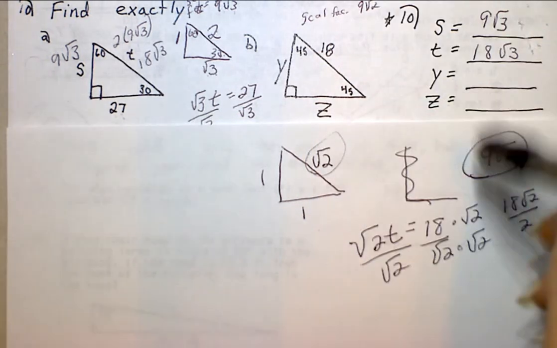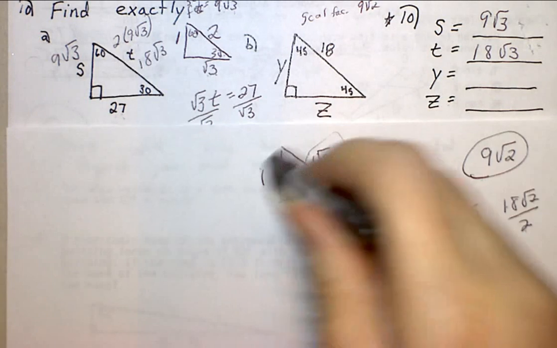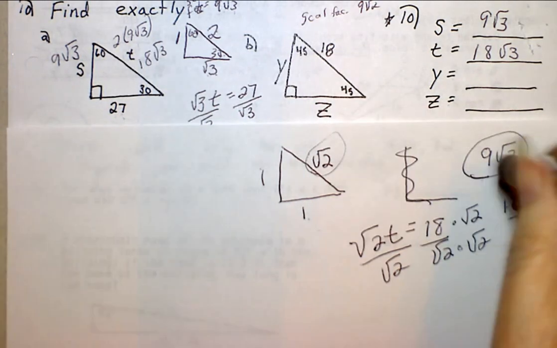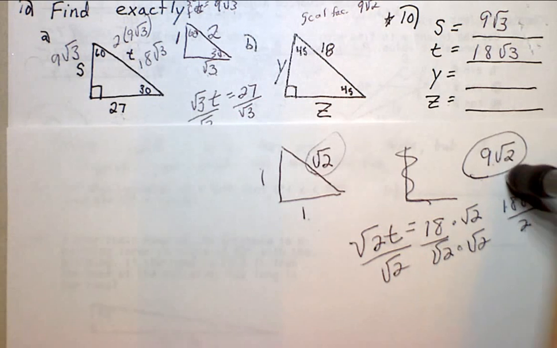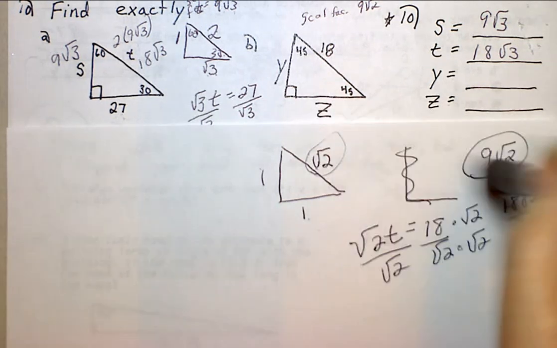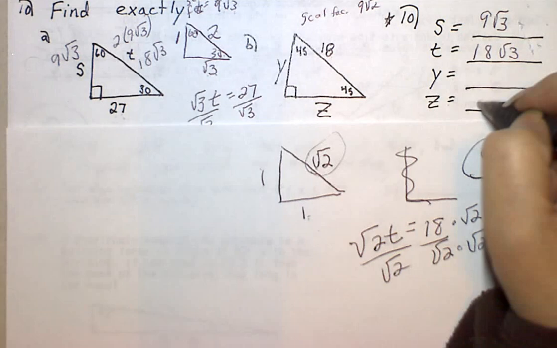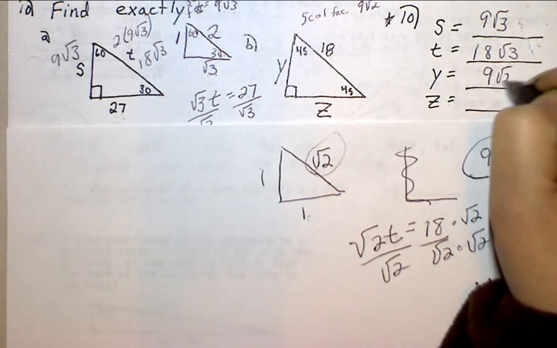So that means I have to multiply all these sides by the 9 square roots of 2 to get these. So 9 times the square root of 2 times the square root of 2 is 18. And then I just have to multiply these by 1. So that means x and y both are 9 square roots of 2.